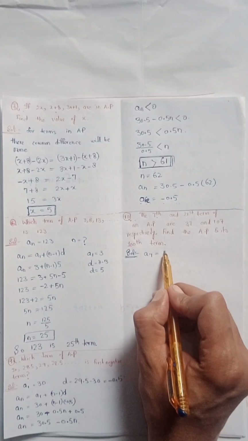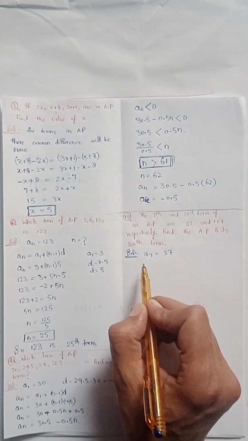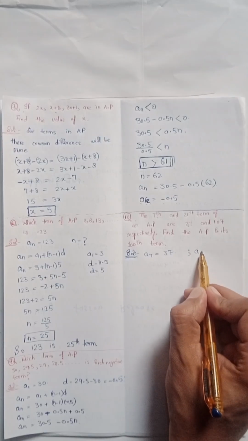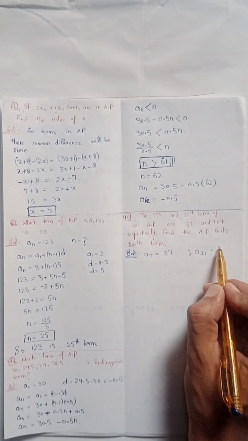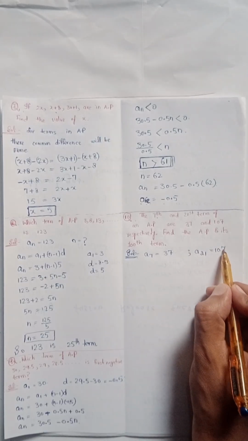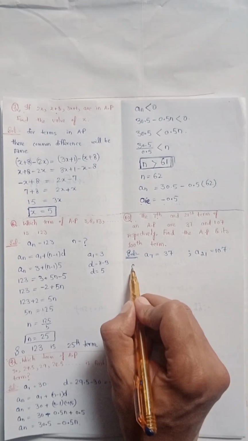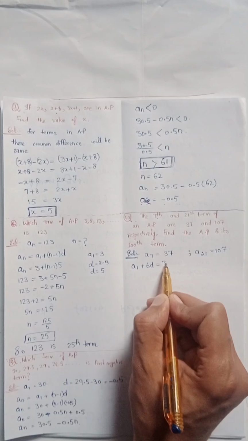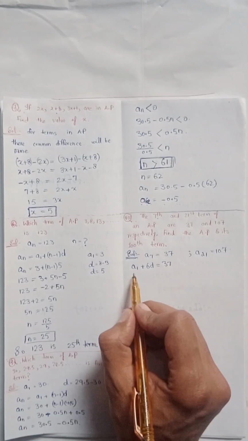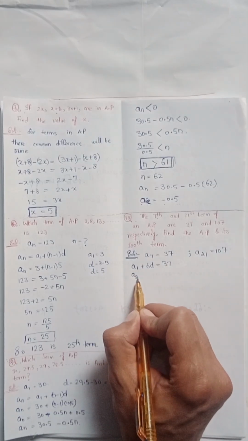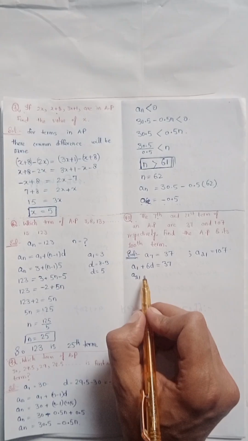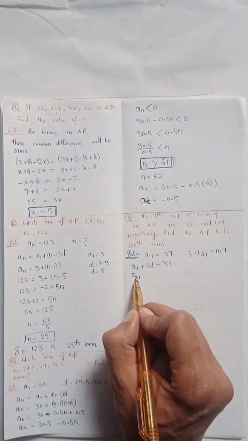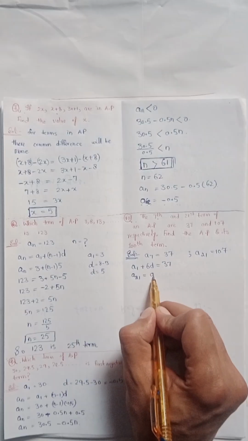We can write it as a1 plus 6d equals 37, and a21 equals a1 plus 20d equals 107. This is our first equation, this is our second equation.